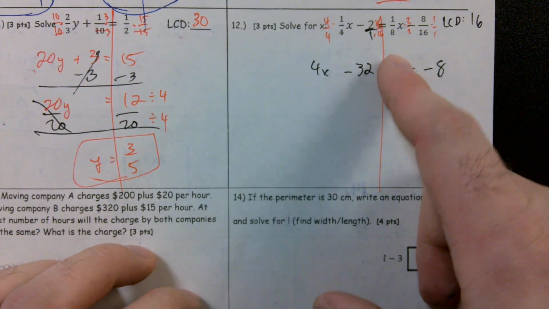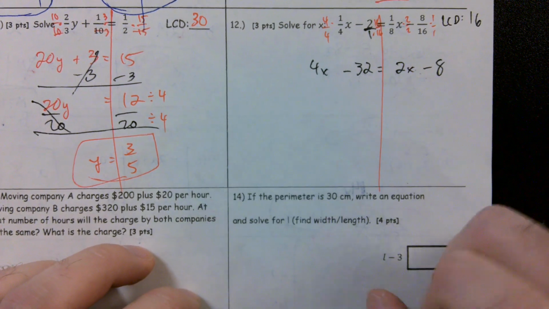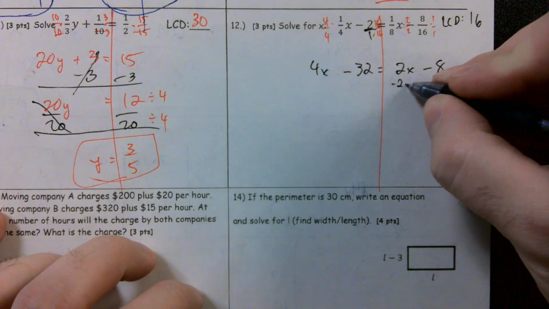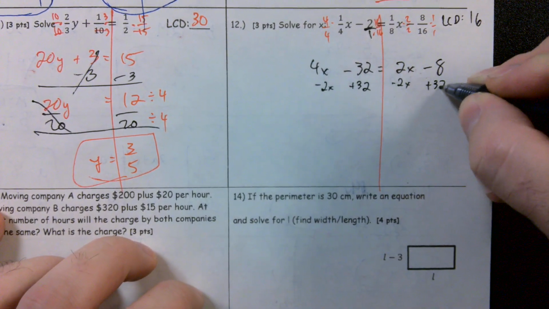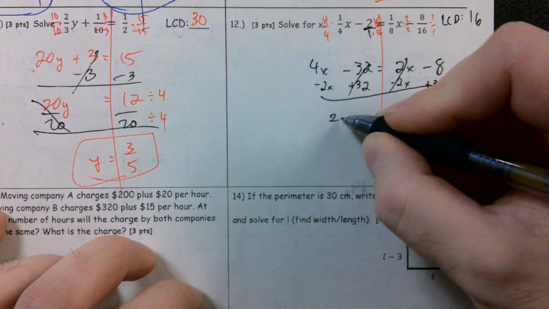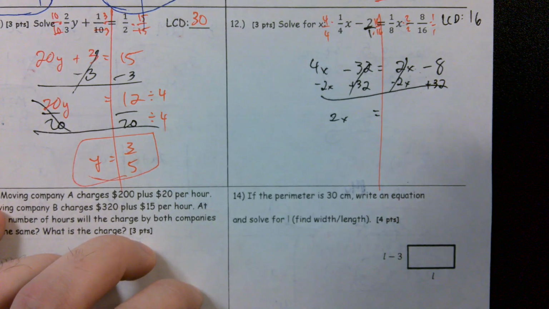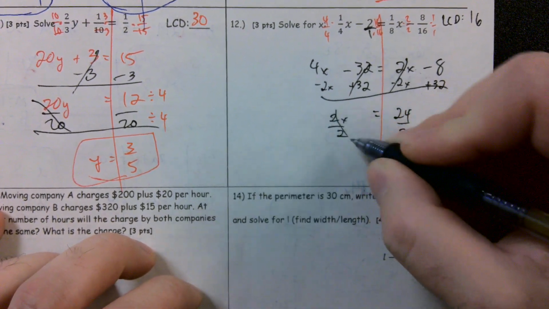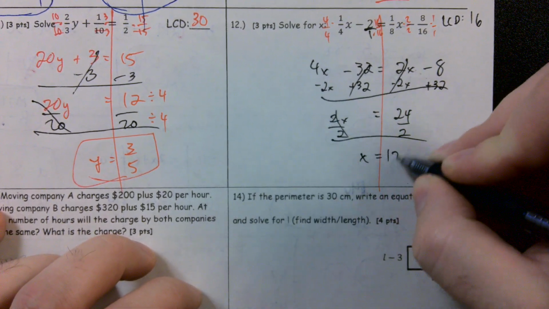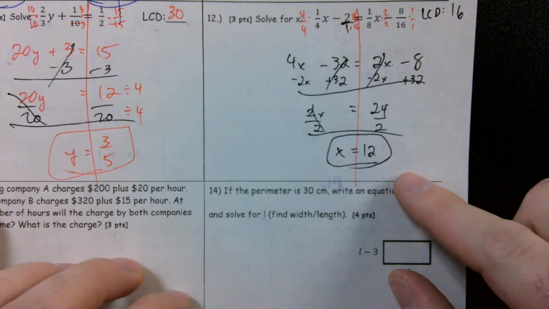Is that what you got? Yeah. Good. Subtract my 2x. Add my 32. I get 2x equals, was that 24? Yep. Divide by 2. What's half of 24? 12. Boom. Give me a thumbs up if you got 12.